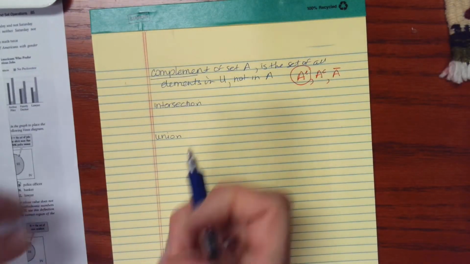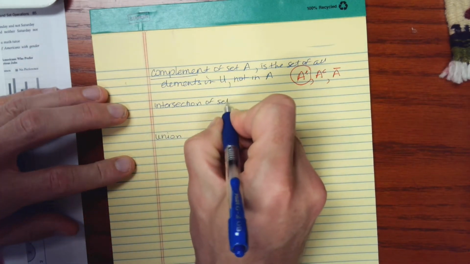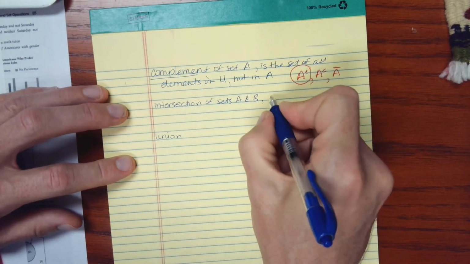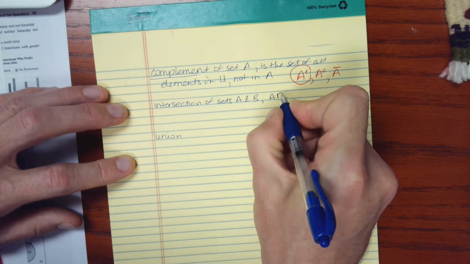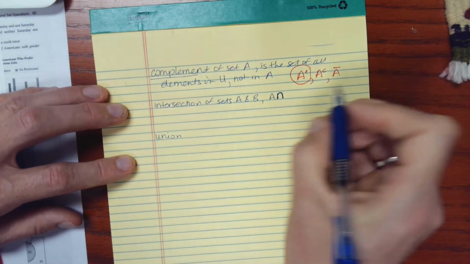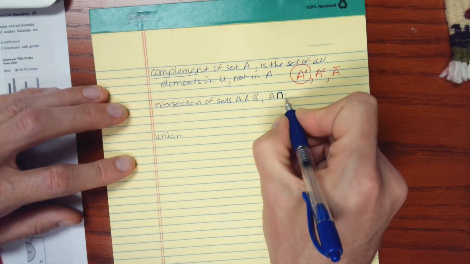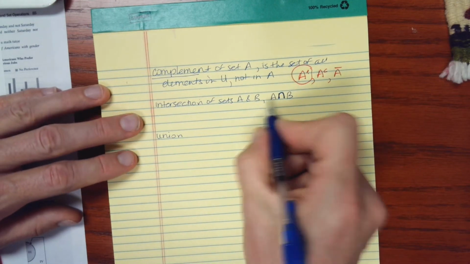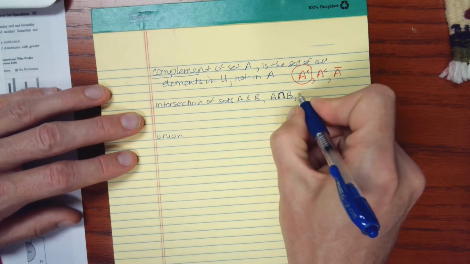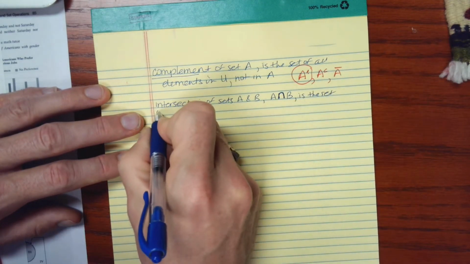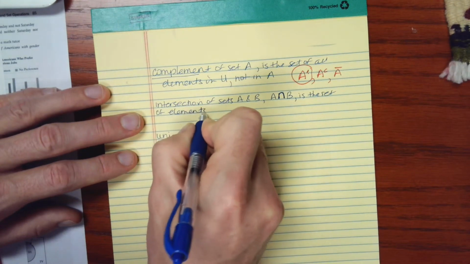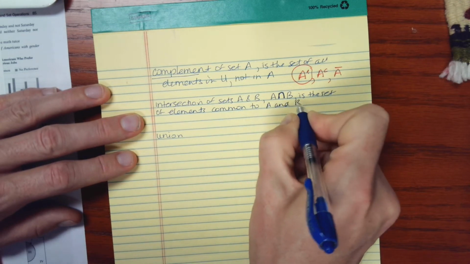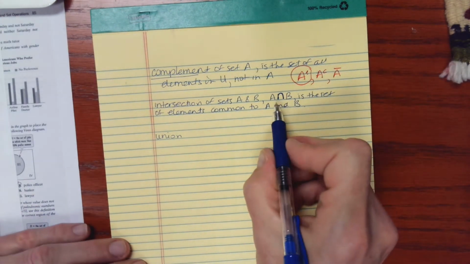The intersection of sets A and B, and this is denoted with something that looks kind of like an N, but it's not really an N because it doesn't have a snap on it. It's just a curved shape that opens down. So that's the symbol that we use for intersection. The intersection of sets A and B is the set of elements common to A and B. And in fact, sometimes this is called A and B.